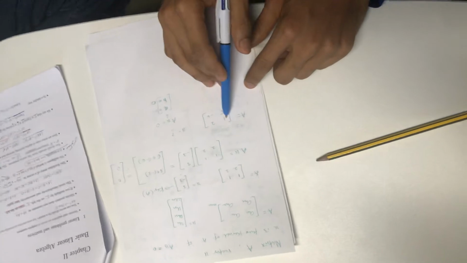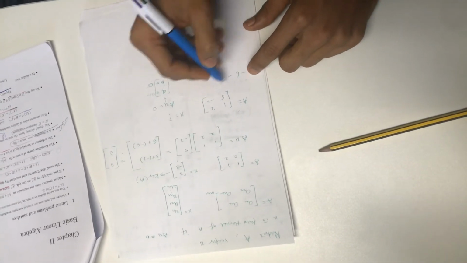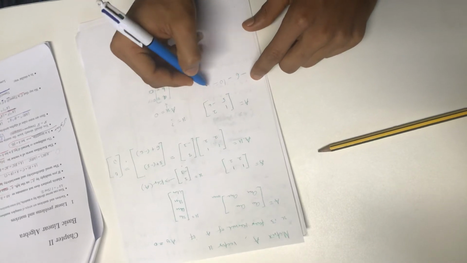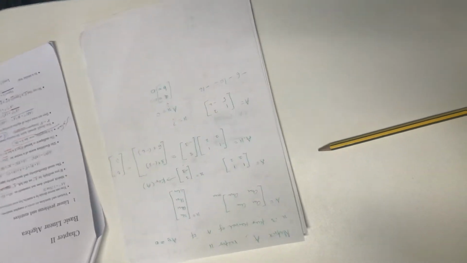Determinant. Okay, let's go. 1 times minus 6 is minus 6, minus 5 times 2 is 10. So you have minus 16. So that means the kernel is 0.